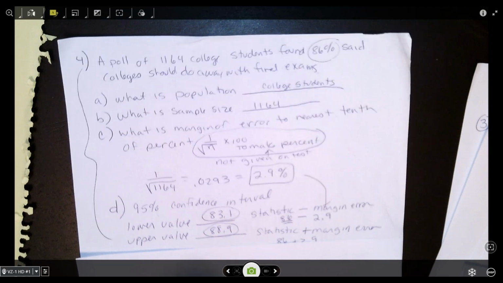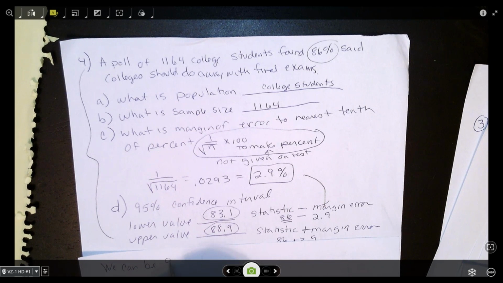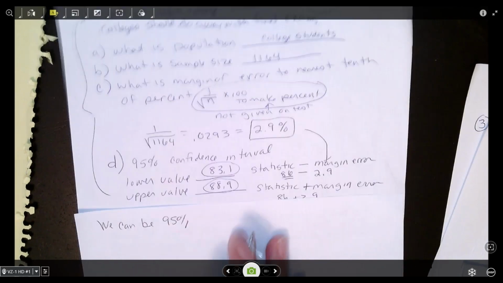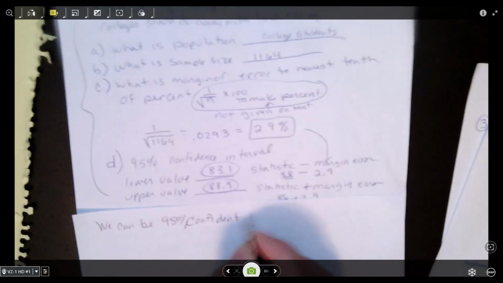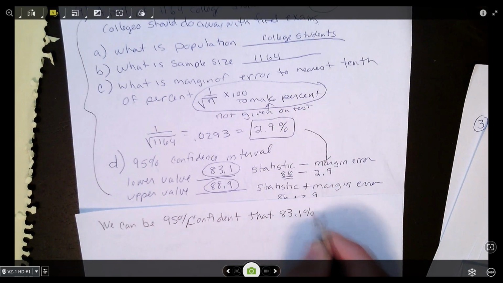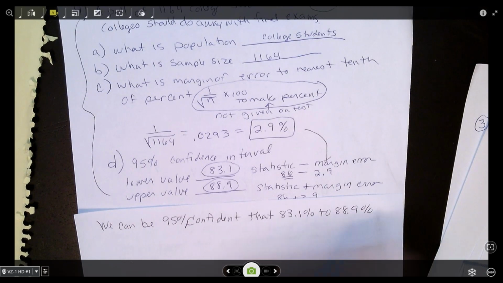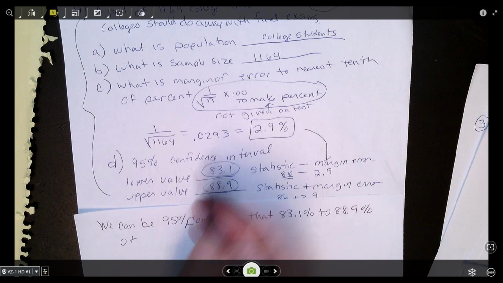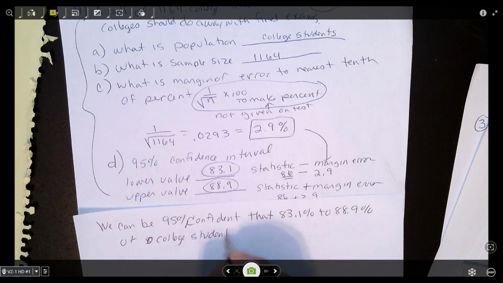If it's a 95% confidence level, we can be 95% confident that 83.1% to 88.9% of, who was our population, college students, believe, what was it about?